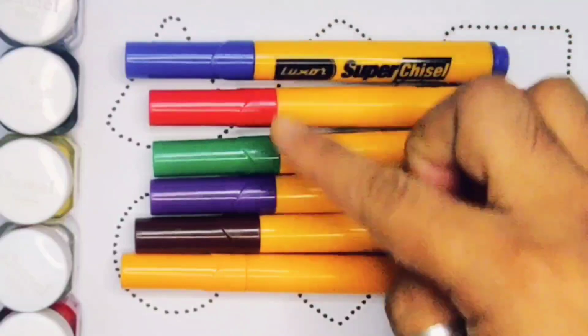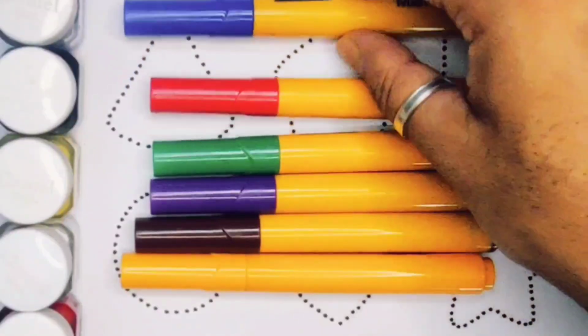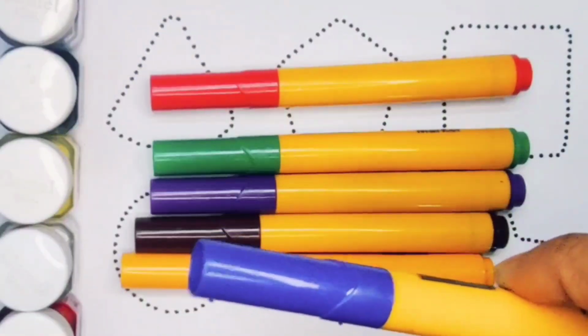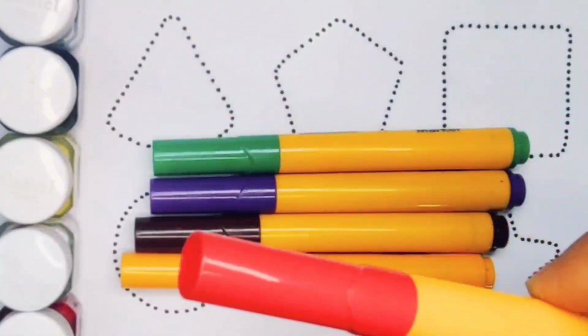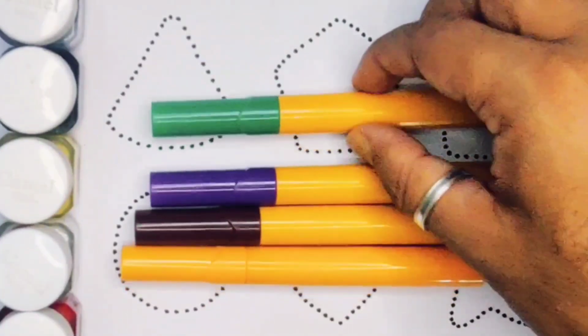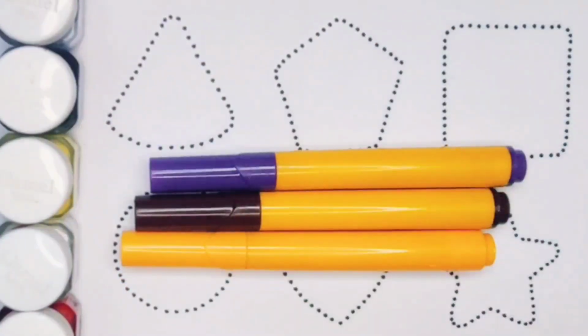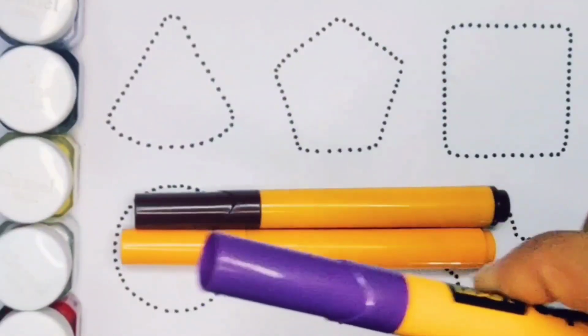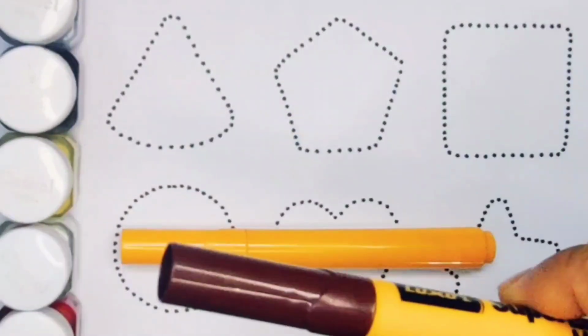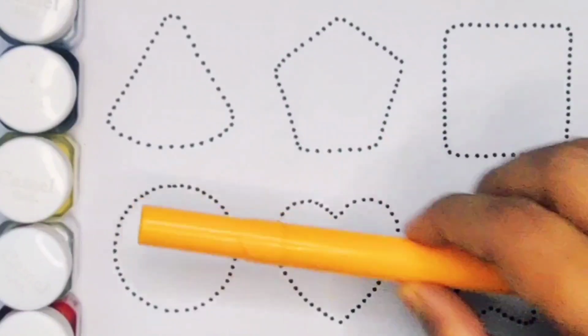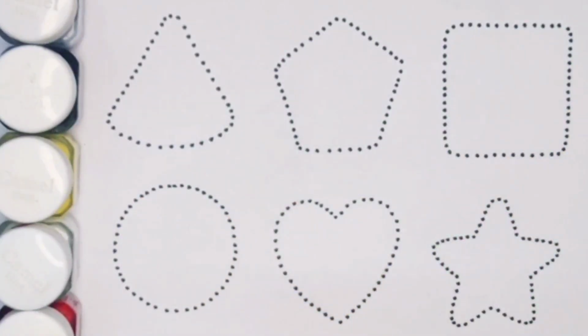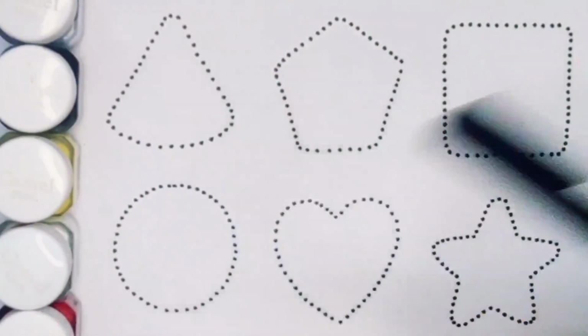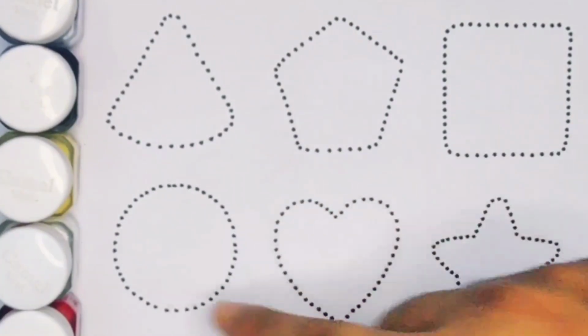First we're going to know the color's name. Blue color, red color, green color, purple color, chocolate color, orange color and black color. Now let's learn the 2D shapes.